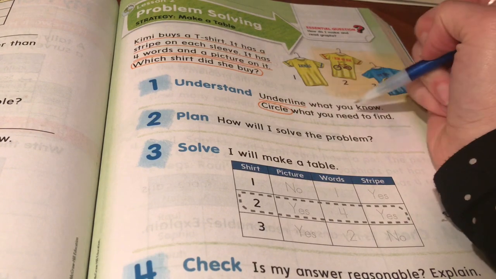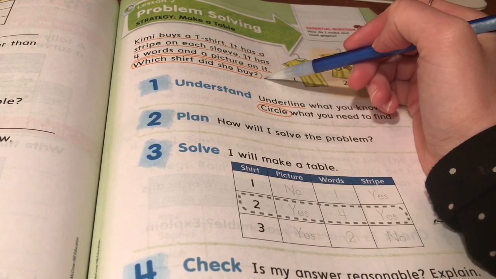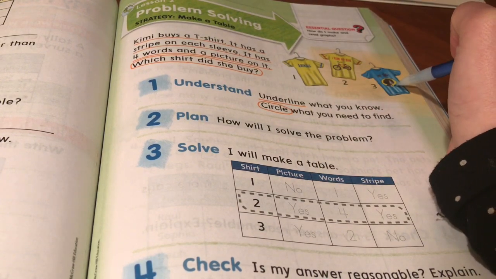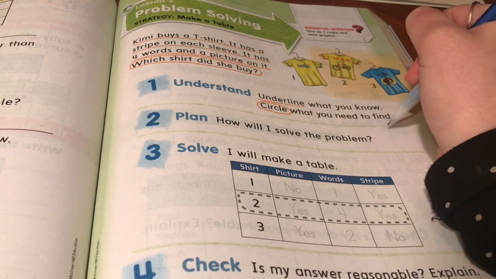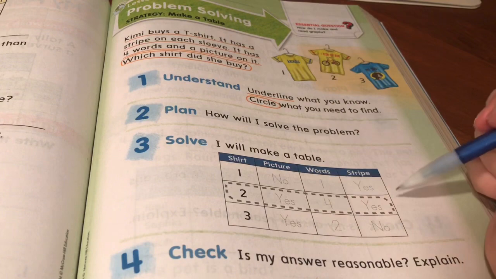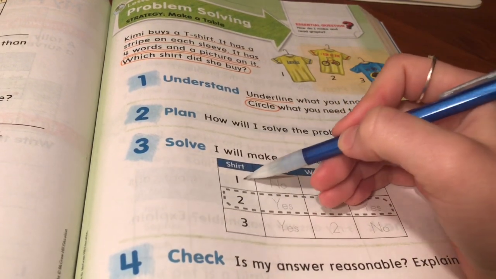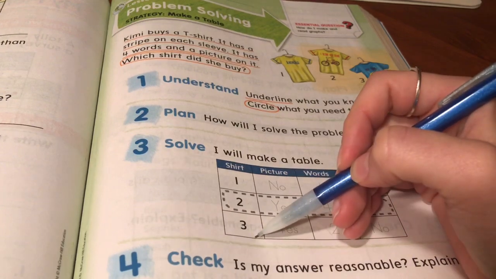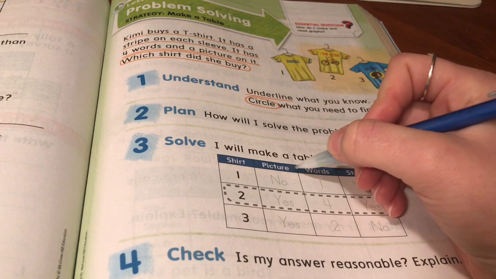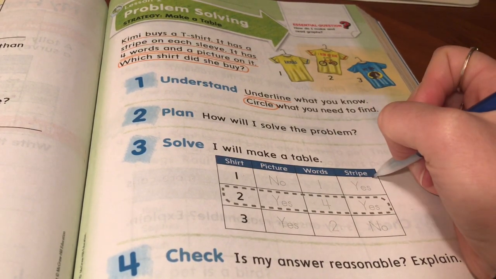Now it asks us to circle what we need to find out. Great problem-solving strategy. They've done that for us. We're trying to find out which of these shirts she bought. Shirt number 1, shirt number 2, or shirt number 3. So now to plan how we're going to solve a problem, we're going to make a table. They've already done it for us, but I'm going to trace these words. Now it lists the shirts here, shirt 1, shirt 2, and shirt 3. Now we know the 3 criteria that we have underlined: it has a picture, it has 4 words, and it has stripes on the sleeve.